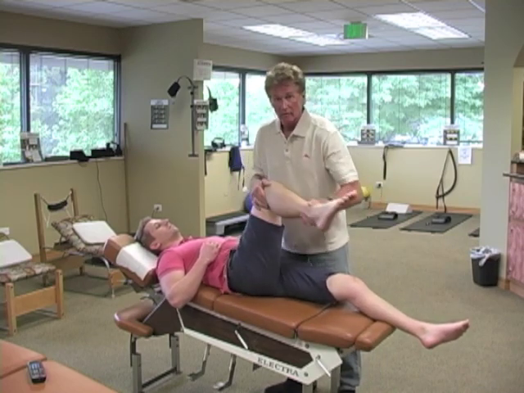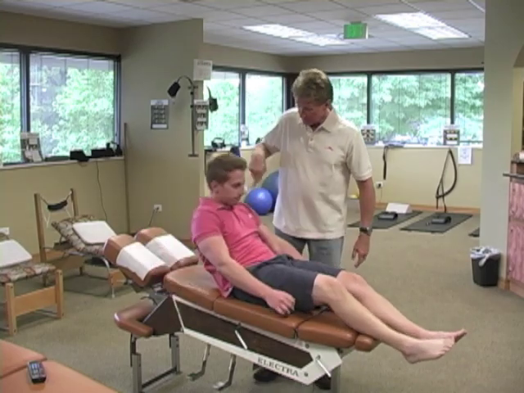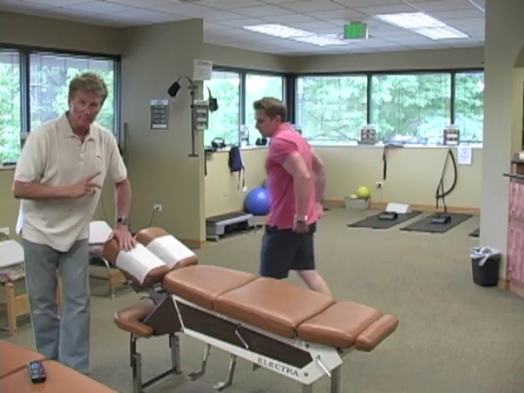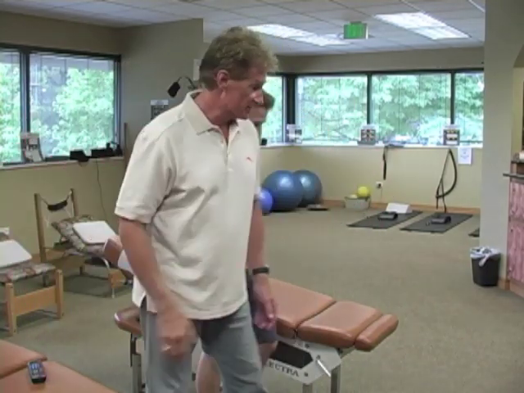Now, if we look at the hip after moving it just a little bit, look at the movement we have in it. Okay, now, come on up, Luke. Just take a lap around the table. After you adjust a patient, you always want to have them walk, because the walking stimulates that proprioceptive or balancing mechanism again. Now we're going to take a look at him again.